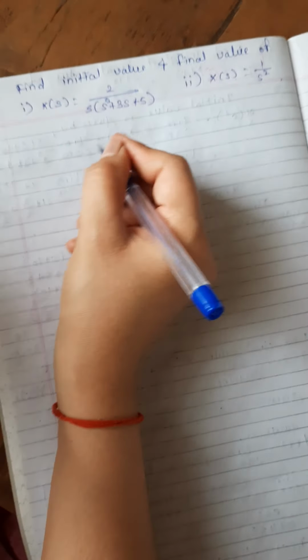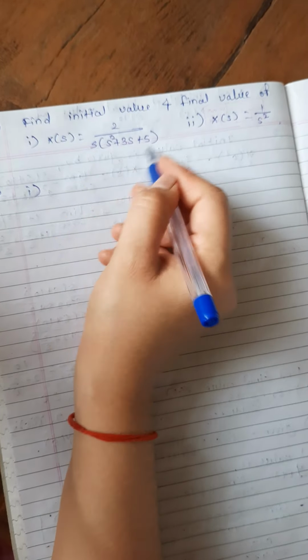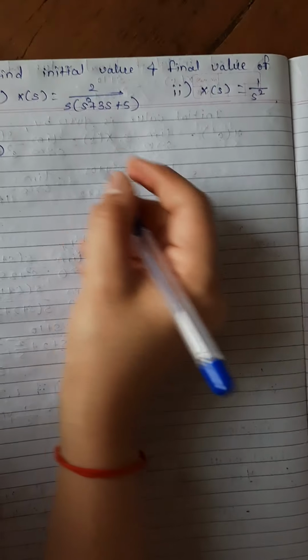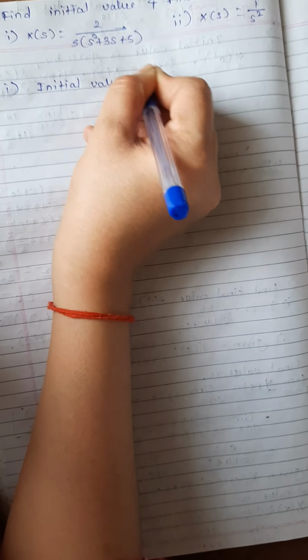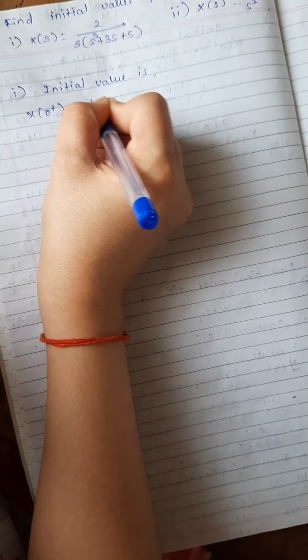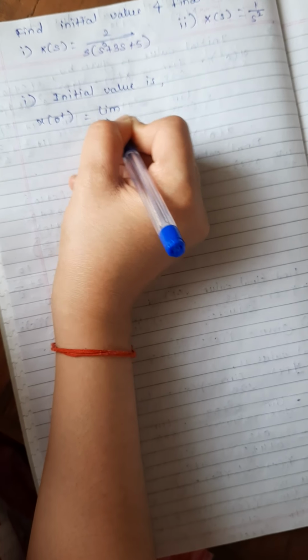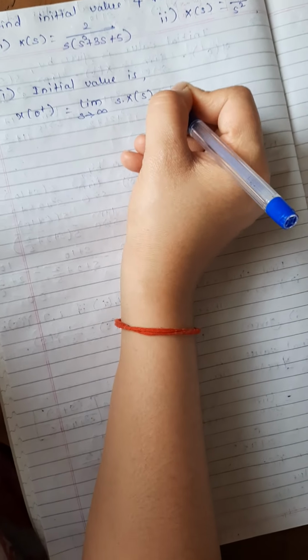Now first we have to calculate the initial value for this problem. So initial value is x of 0, limit s tends to infinity s into x of s.